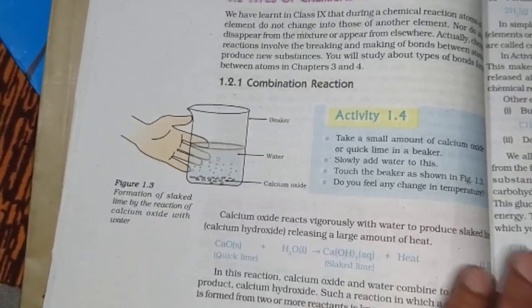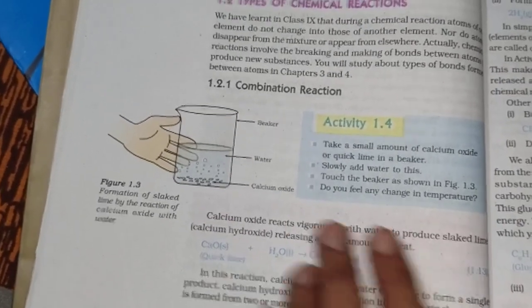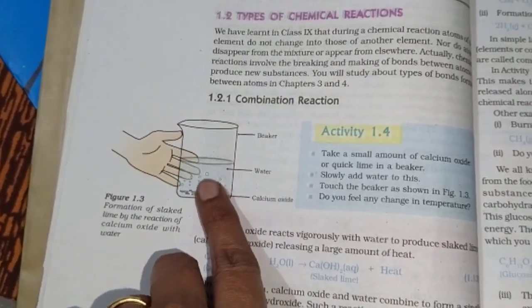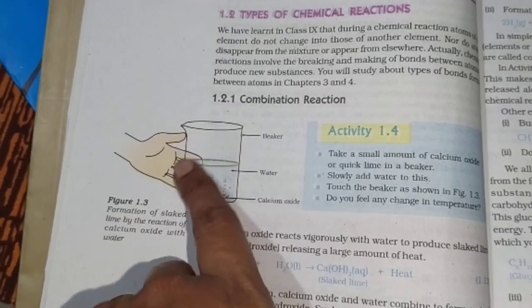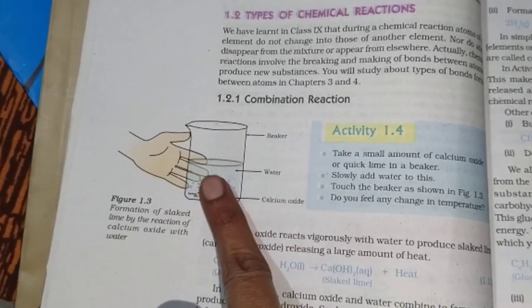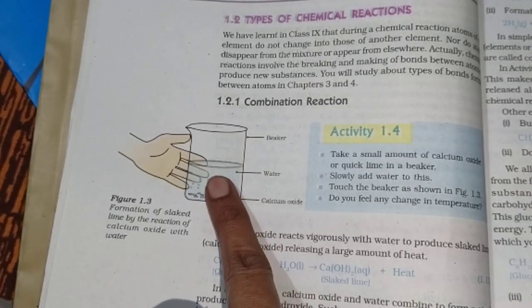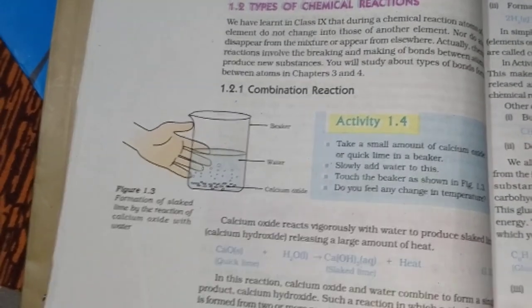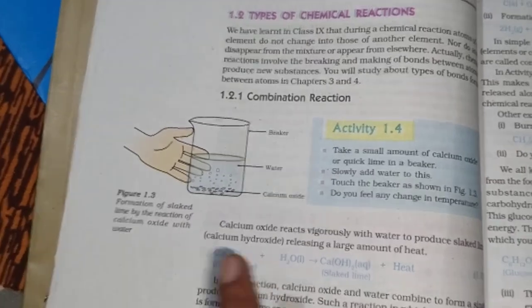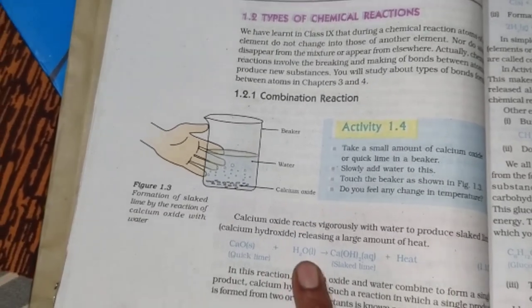Take a small amount of calcium oxide or quicklime in a beaker. Slowly add water to this. When we add water to this and we touch it with the hand, we'll see a change in temperature. So what is formed here? We took calcium oxide, which is nothing but quicklime, and we reacted it with water.